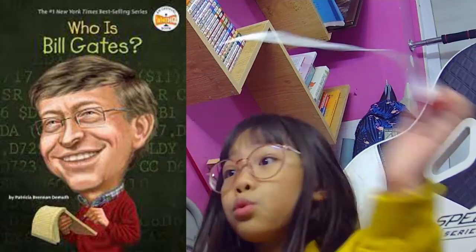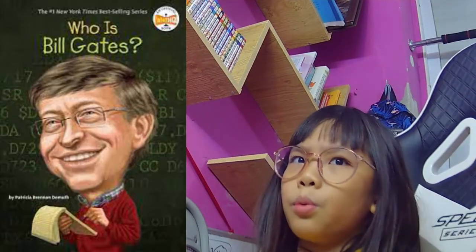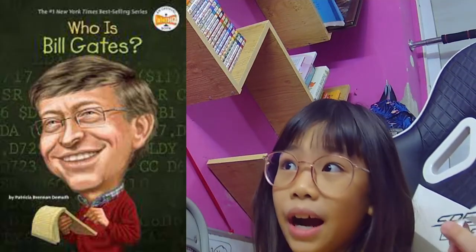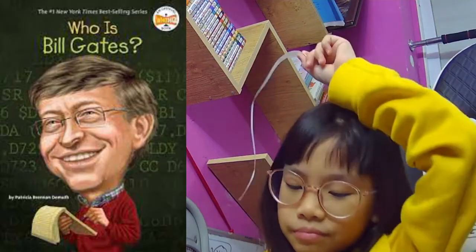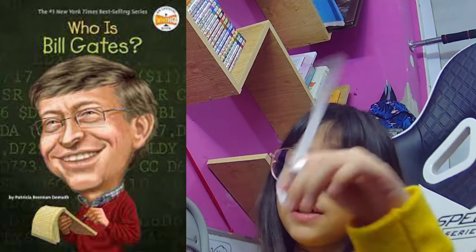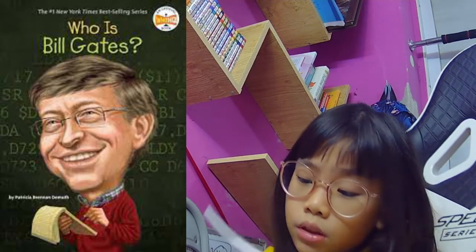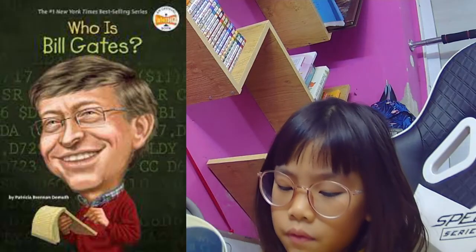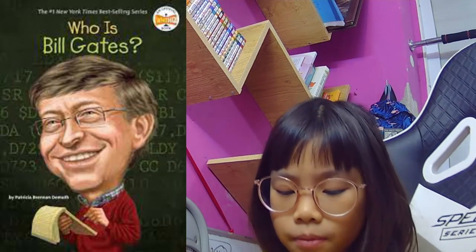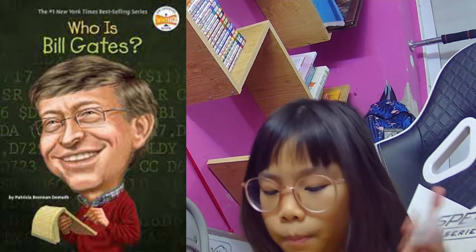And you know what? My dad said Warren Buffett now is really old, but he's still really wise. He's really wise. And I think he is really smart because he is Bill Gates' friend. And if Bill Gates has a friend like that, Bill Gates has to be a really smart person too. So let's start back to our work.